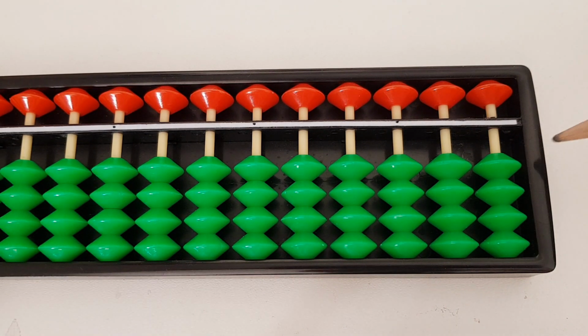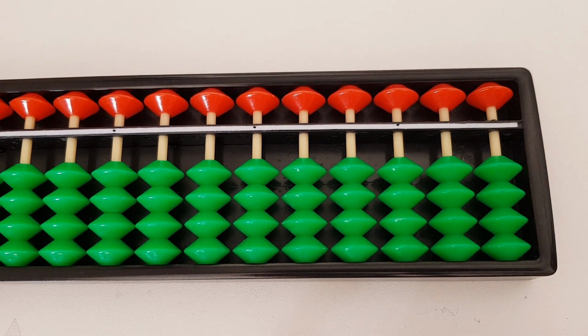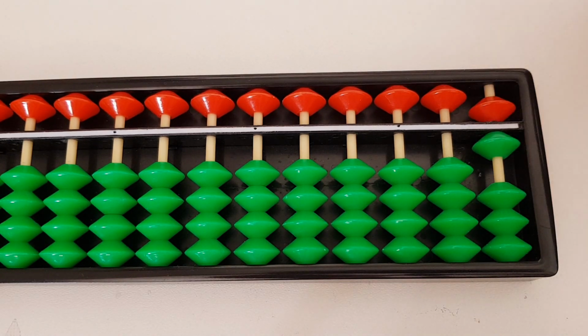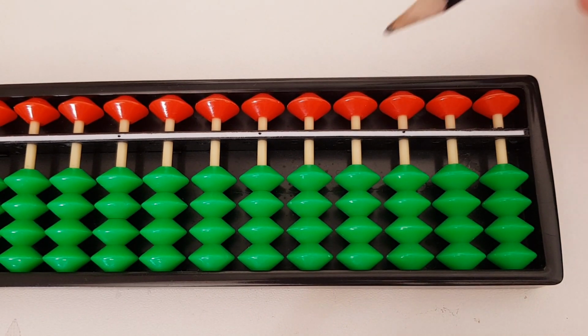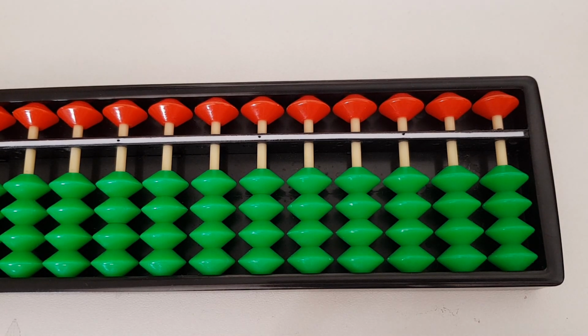So counting, as I said, the greens represent the ones, and this represents fives. Another important point to note is that the answer is only represented by the beads which are beside the white line. So this represents the answer, and all the beads which are away from the white line are not part of the answer. We are just going to forget about them while using the abacus. So now we'll be doing counting.